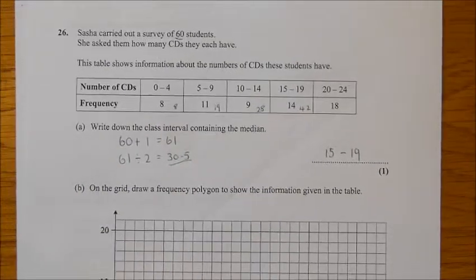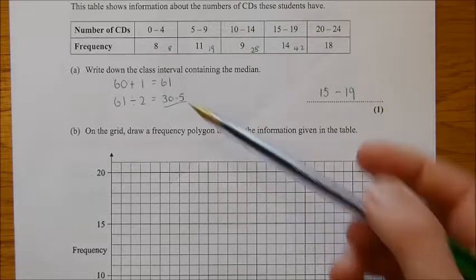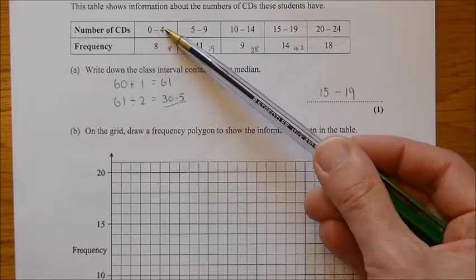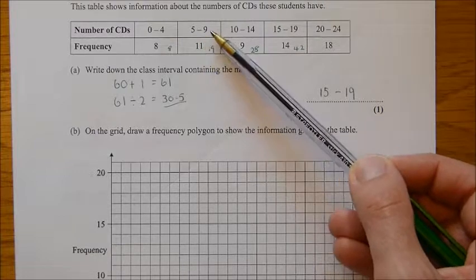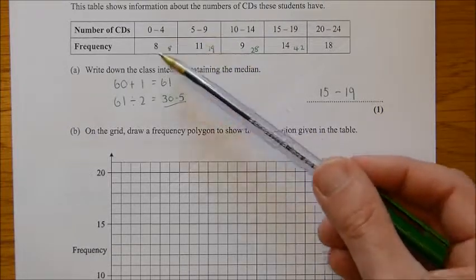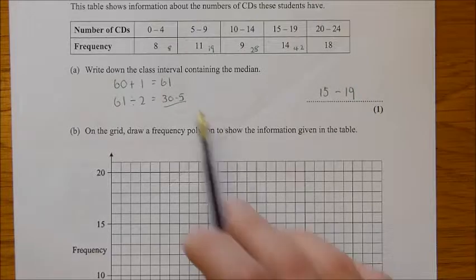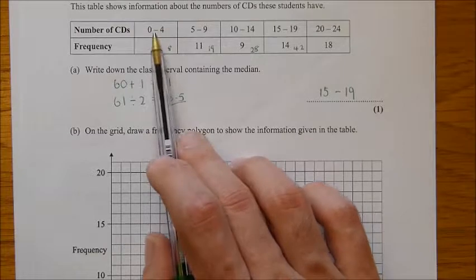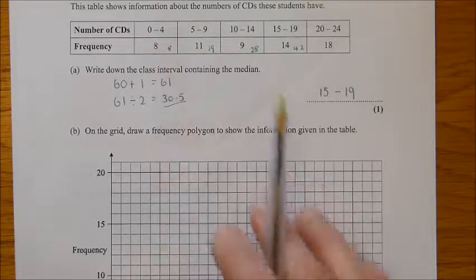When it comes to plotting the frequency polygon underneath, there's only really two things to remember here. The first thing is that you're going to be plotting in the middle of the group. So you want to go in between 0 and 4, in between 5 and 9. And then once you've plotted those points, we're going to join them up with a straight line. So my first group, between 0 and 4, the number in the middle there is 2. So I'm going to go along to 2, and I'm going to plot my frequency up to 8.